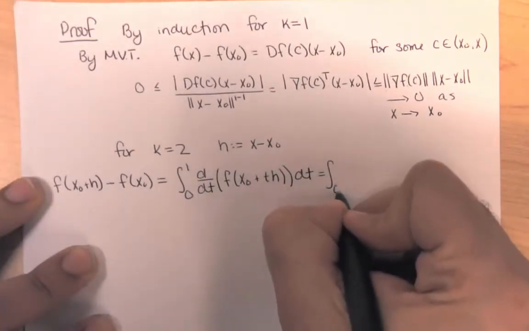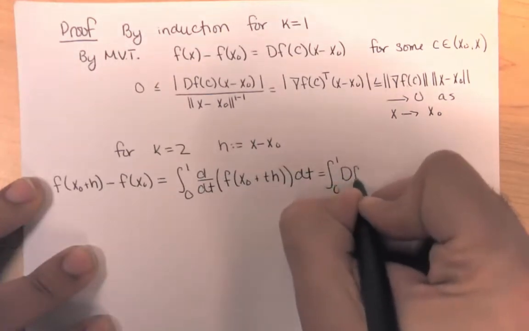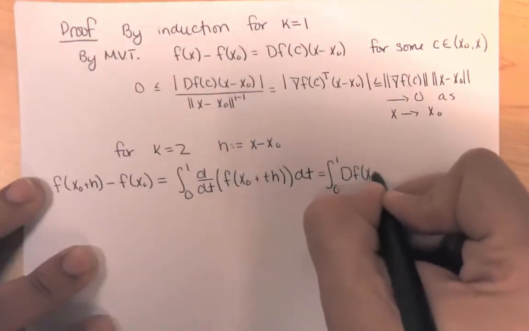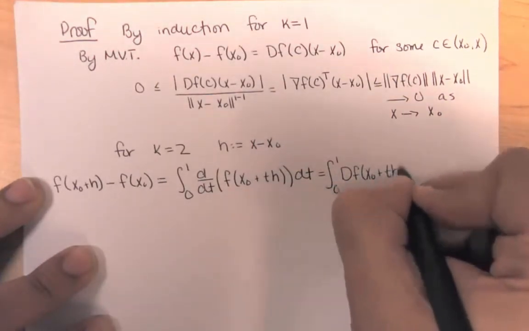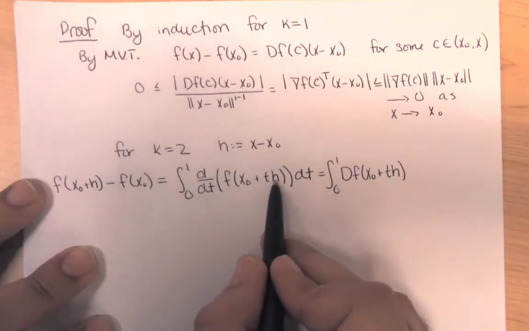this is equal to the integral from 0 to 1, the derivative of f at x naught plus th, plus the derivative of the argument. Of course, the derivative of the argument with respect to t is just h.